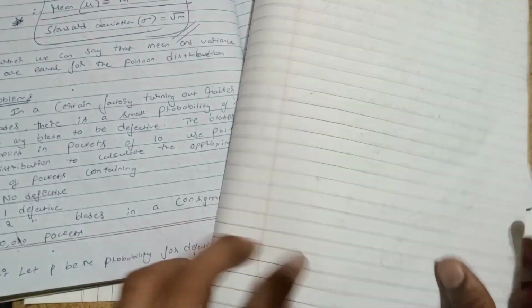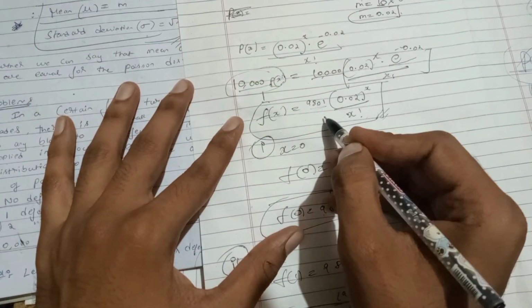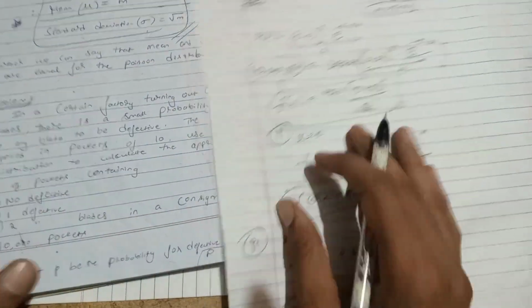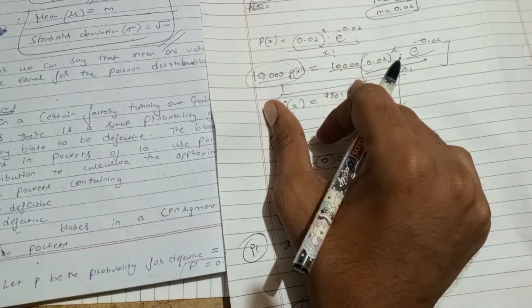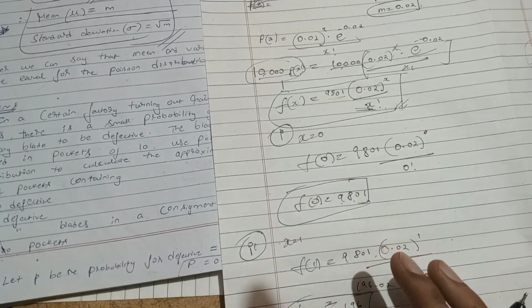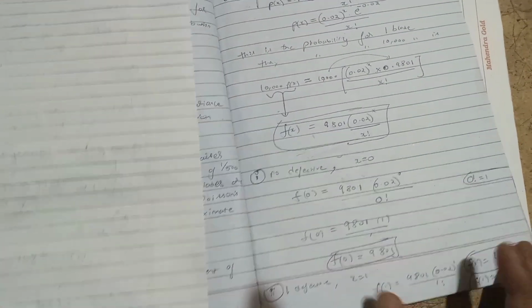And the last one is two defective blades. Similarly, in this formula that I have shown you, you need to put the x value as 2, because there are two defective blades. Substitute it in this and comment me the answer you have got. I'm not going to show it, but it's okay. I'll just show you the answer. You cross verify it.